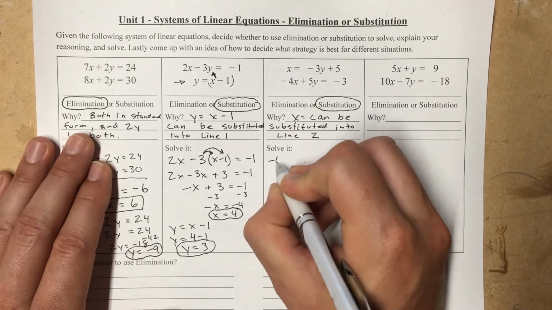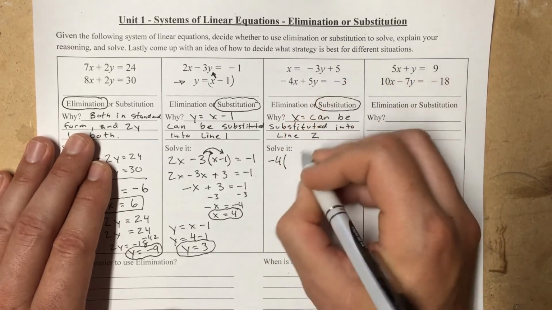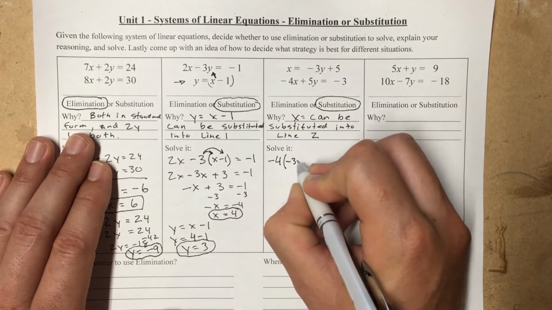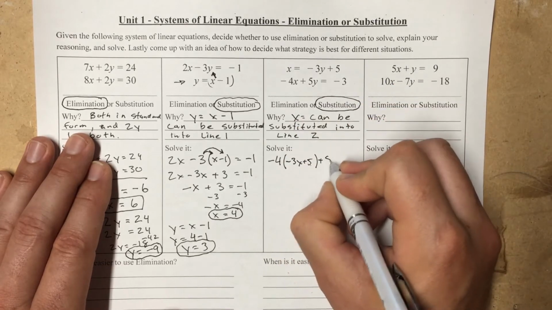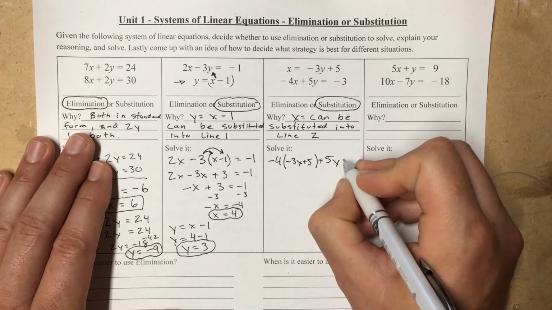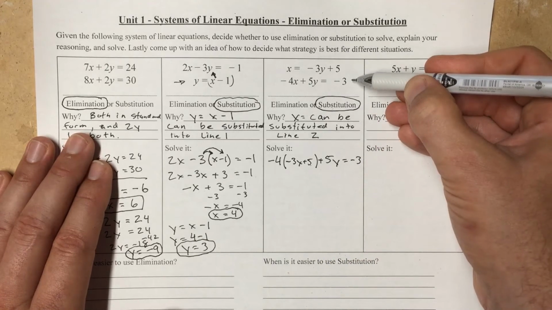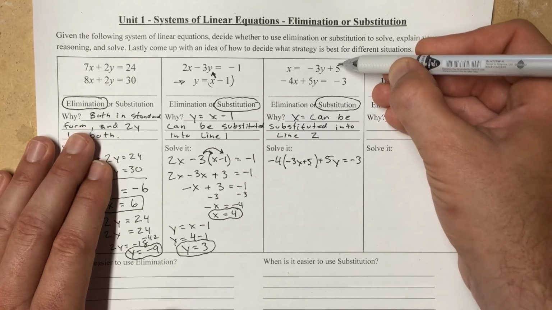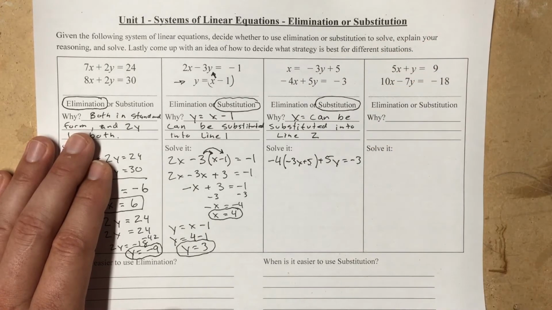So I'm going to start with the negative 4 times my x variable, which is negative 3y plus 5, plus 5y equals negative 3. Okay, so I just took this second line and substituted what x is equal to into it, right?